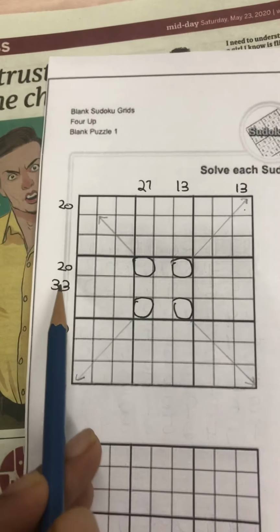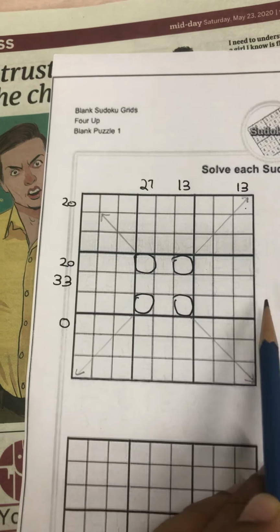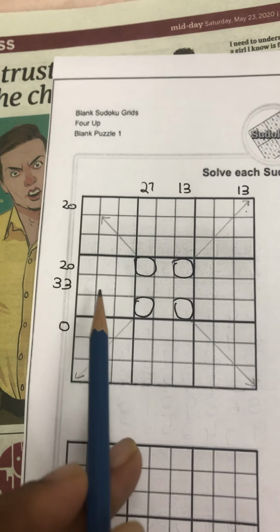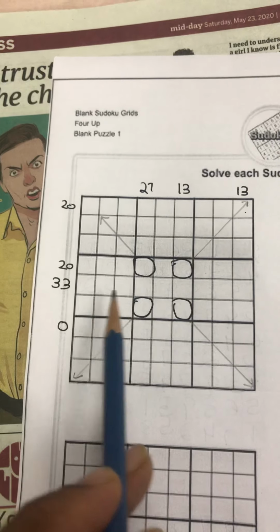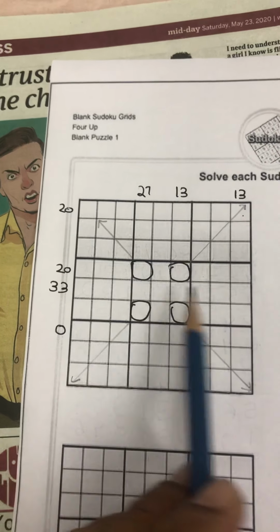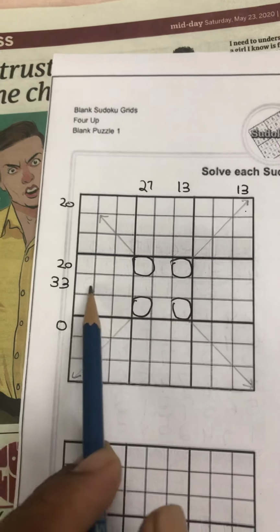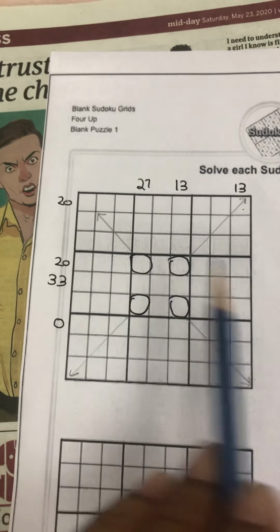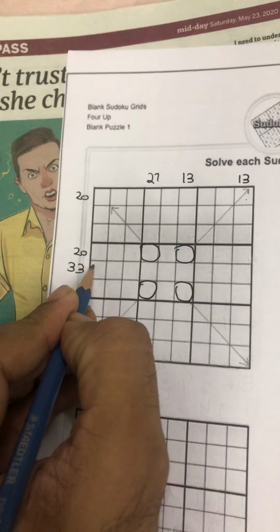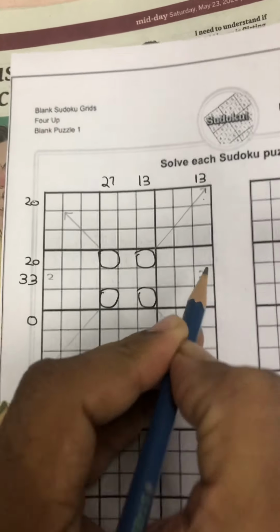Now 33 is a very big clue. The sum of the total from 1 to 9 is 45, and it has to be sandwiched between 1 and 9. So 45 minus 1 and 9, which is 10, is 35. So the only digit which remains outside of 1 and 9 is 2. So either the 2 is here or the 2 is here.